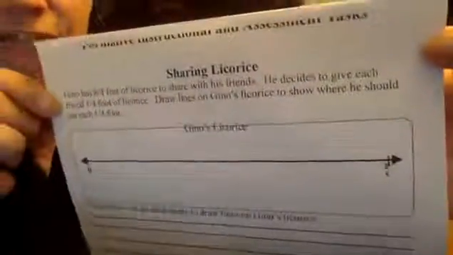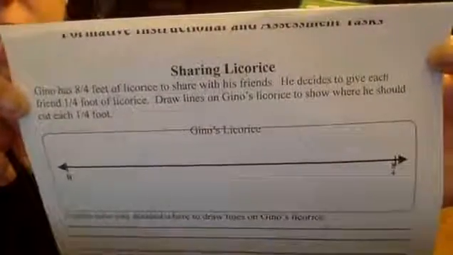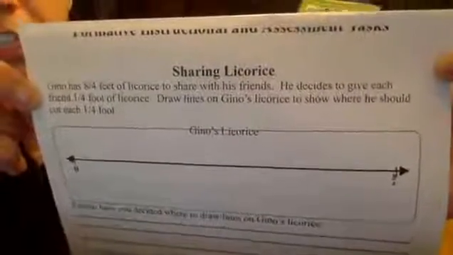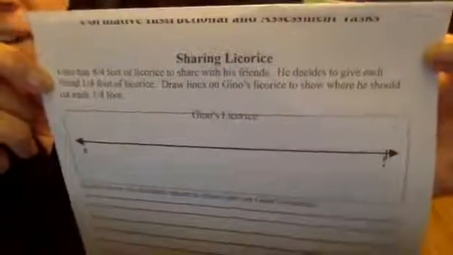Gino has 8/4 feet of licorice to share with his friends. 8/4 feet? What is that? He decides to give each friend 1/4 foot of licorice. Draw lines on Gino's licorice to show where he should cut each 1/4 of a foot. Say that 5 times fast, okay?